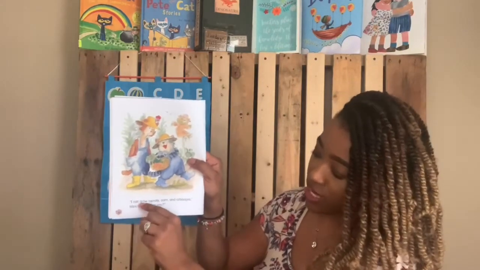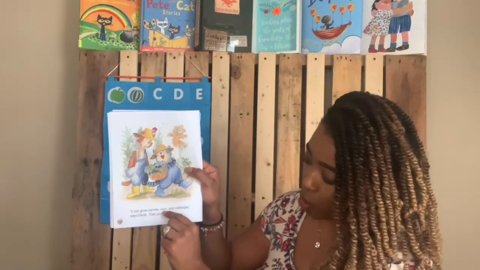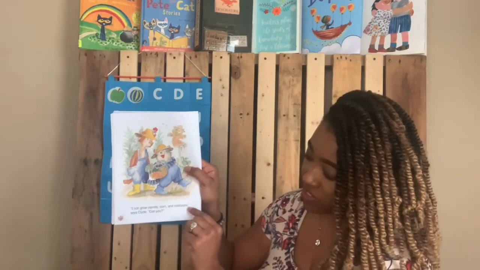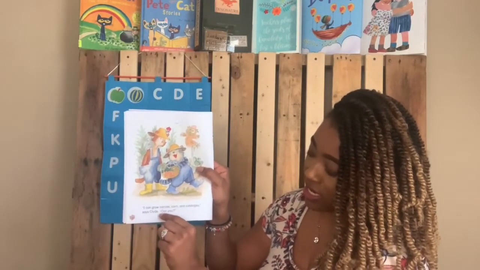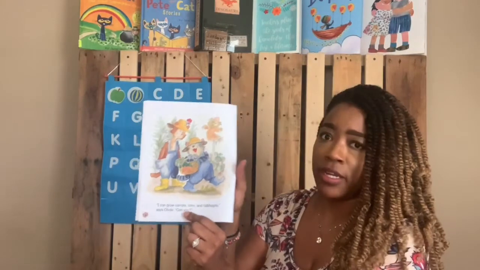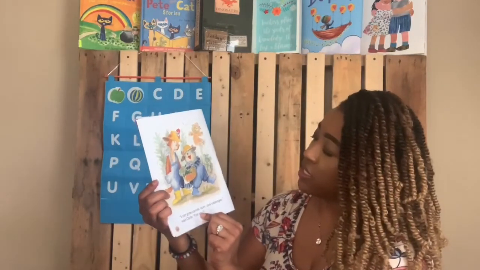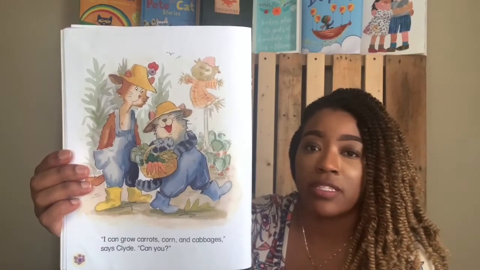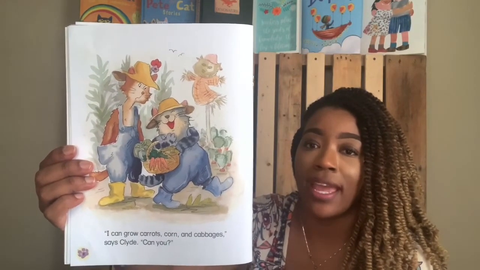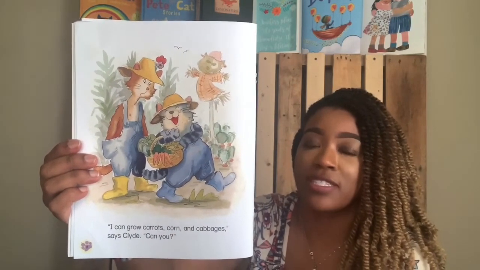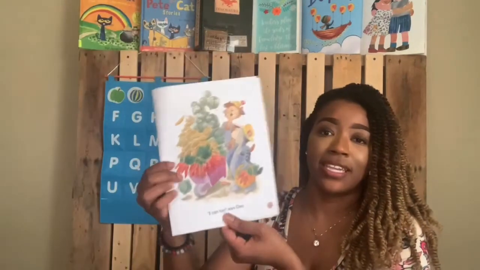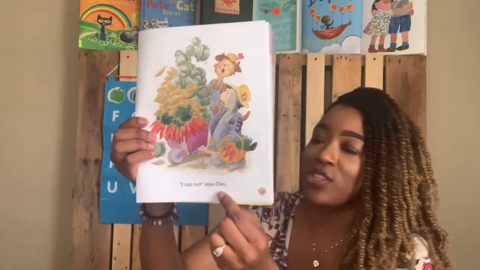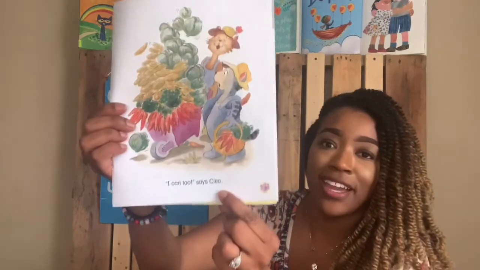I can grow carrots, corn, and cabbages, says Clyde. Can you? Look at all those veggies that start with the letter C. Carrots, corn, and cabbages. And Cleo says, I can too.